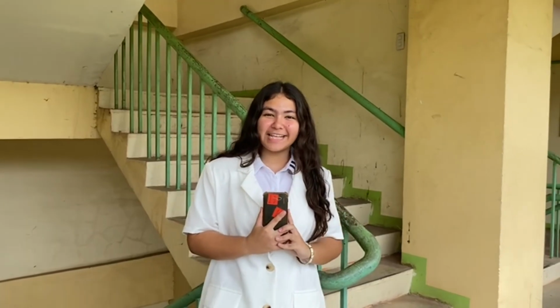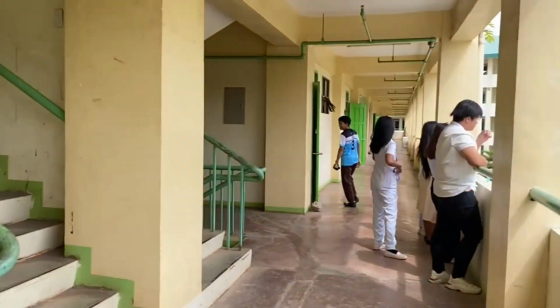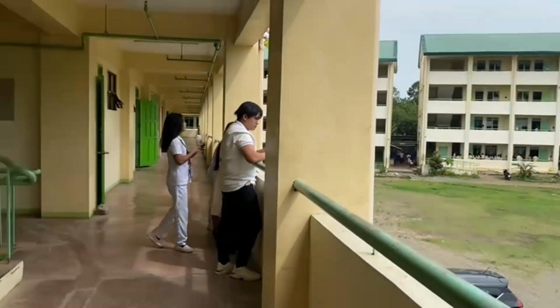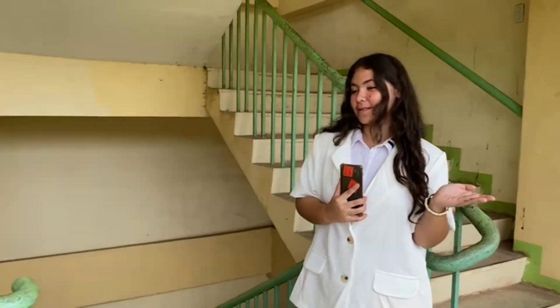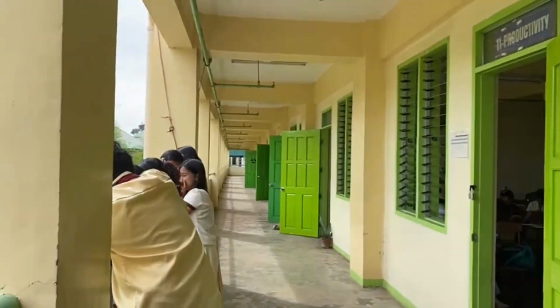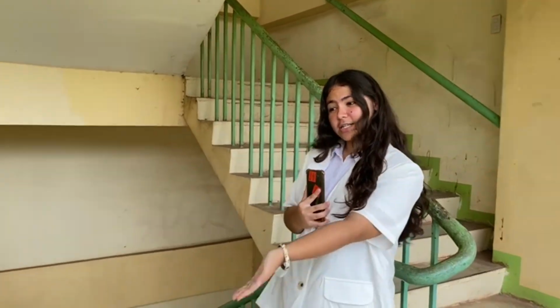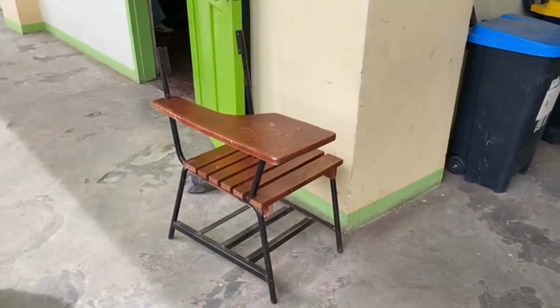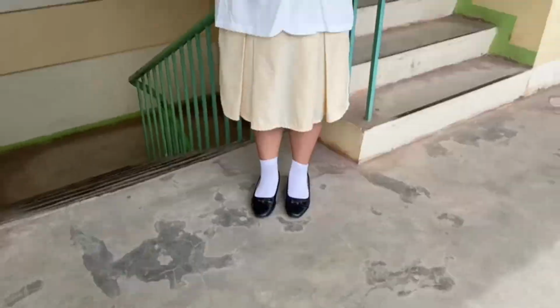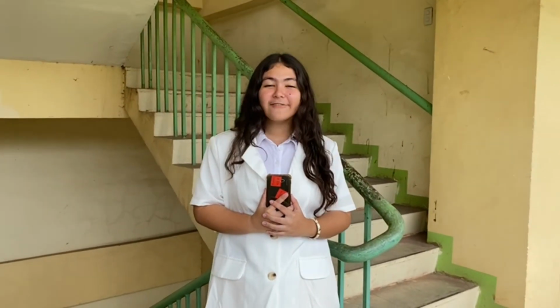Before we start our lesson, let's take a look around our surroundings. It could be the chair that you sit on, the shoes that you wear, or even the air you breathe. They all have something in common. And what is that, you may ask?